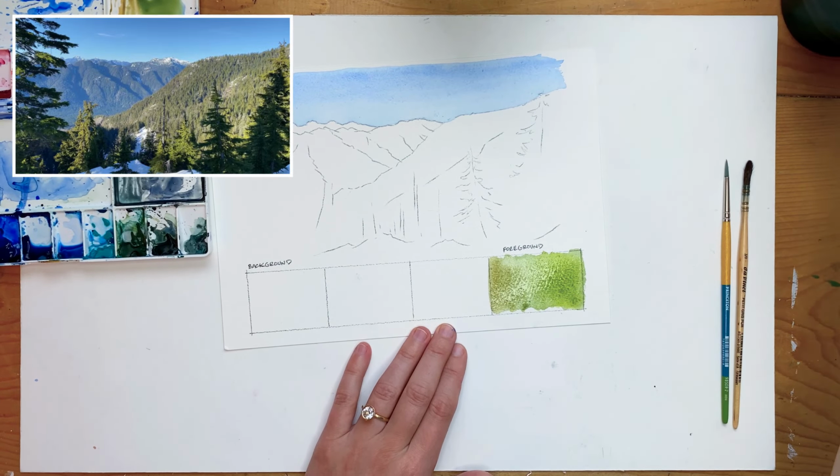And then as we get into these mountains here, those are a whole valley away. That is a very dark, very cool color. I'm just going to keep this simple and not introduce too many things.